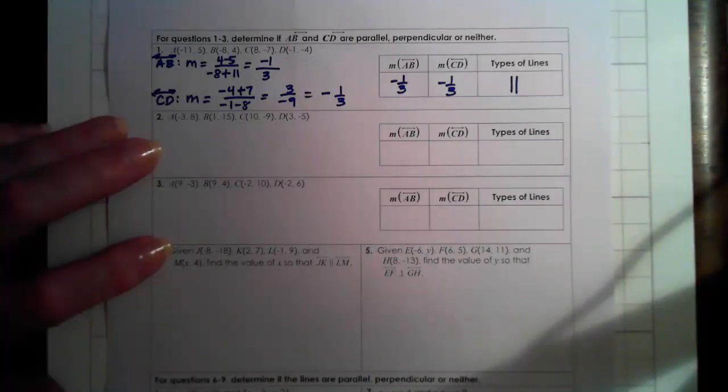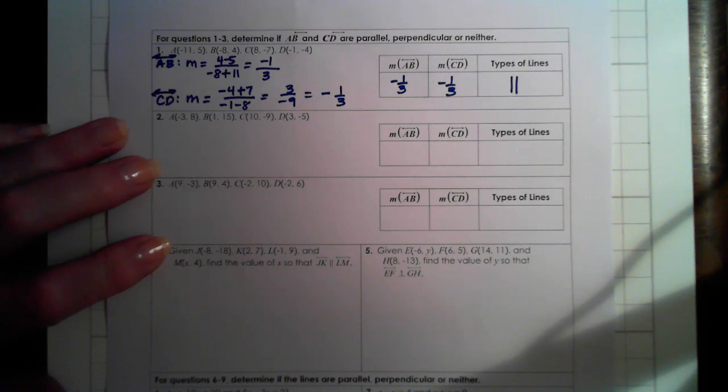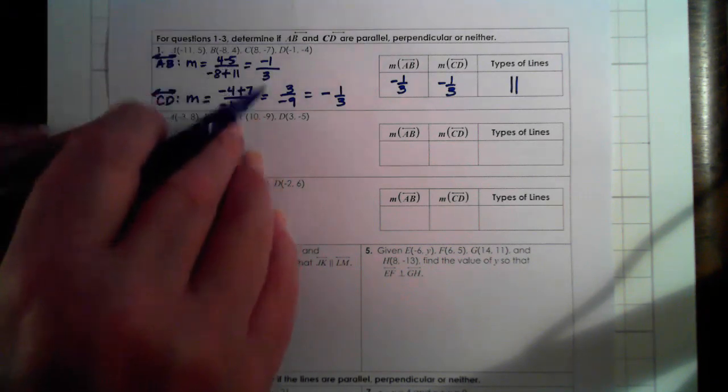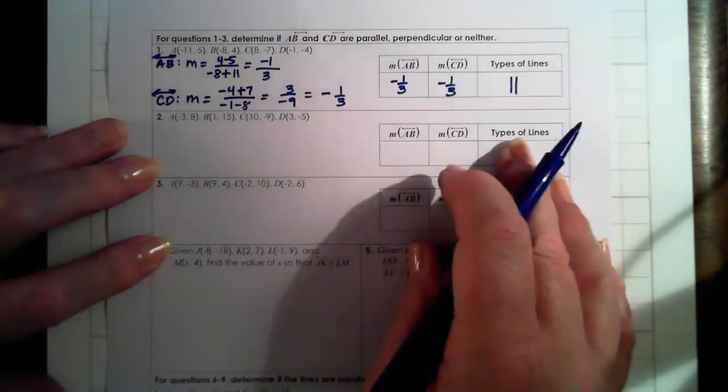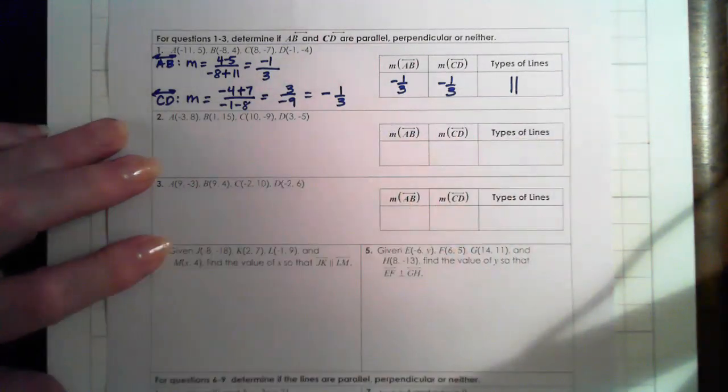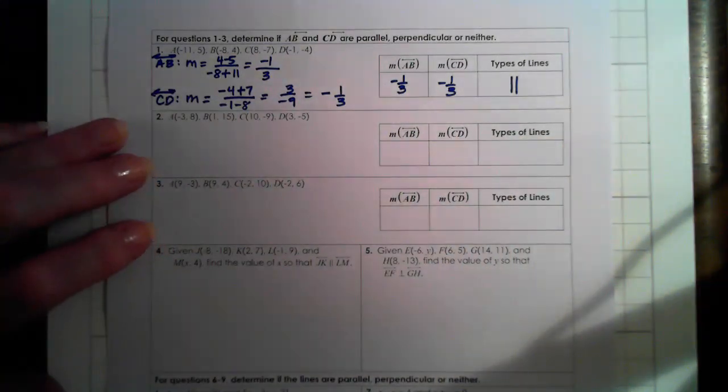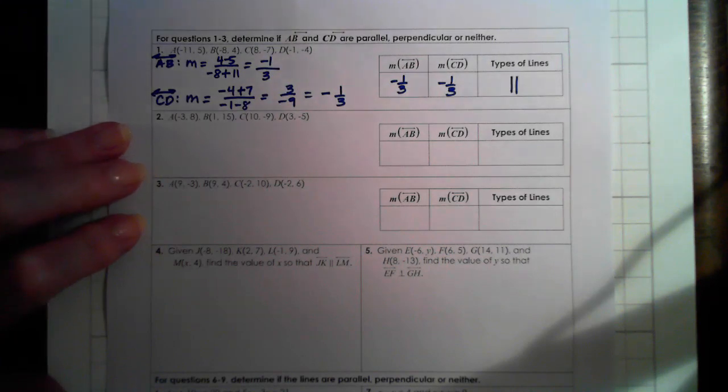I'm going to have you pause the video, try to do a couple of these problems, and then when you come back, I will have these problems done out here for you, so you will see what they are. You should pause the video at this time and attempt to do problems 2 and 3 on your own. So you pause it.